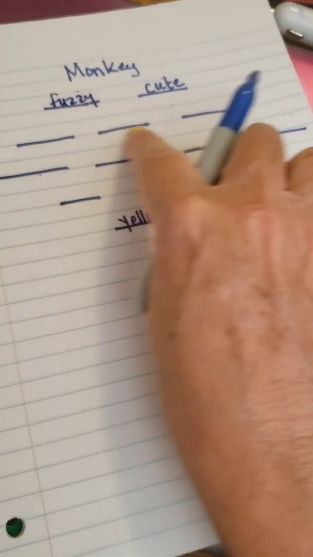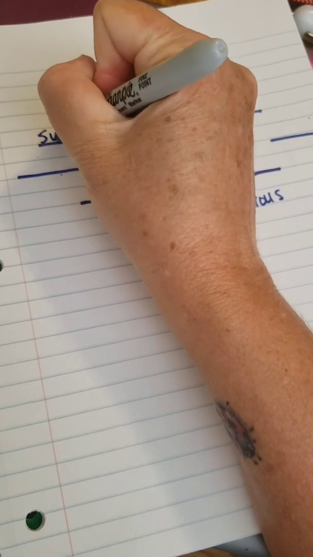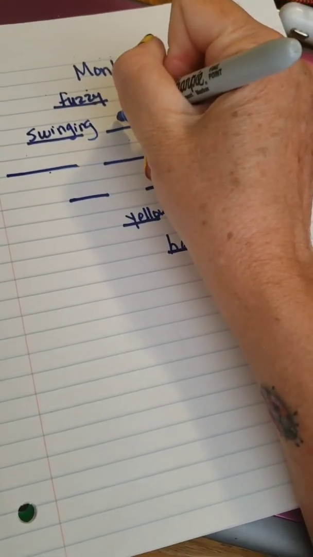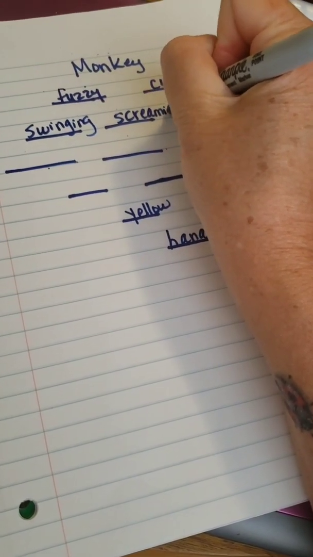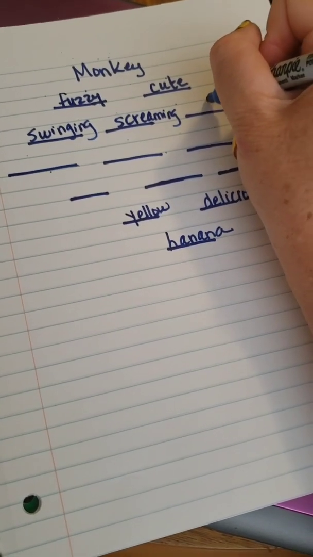Right? Now these are ing words. So what are the ing things that the monkey is doing, right? He is swinging. He is screaming. And he is sleeping.